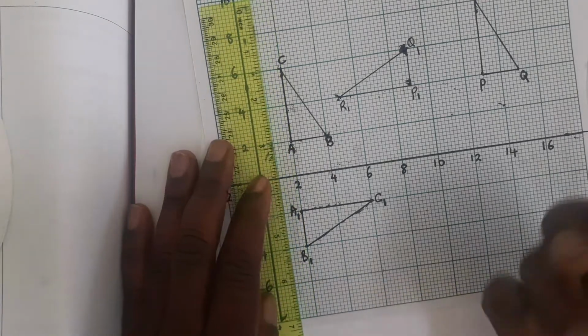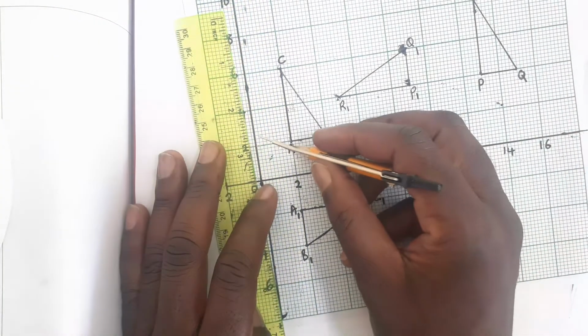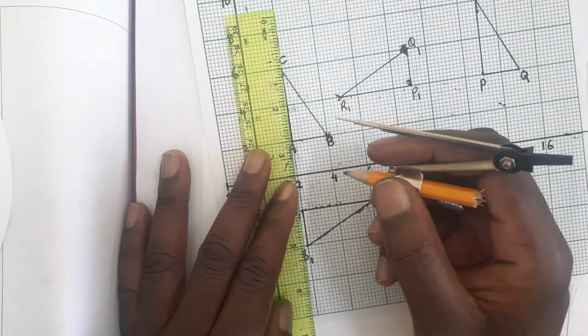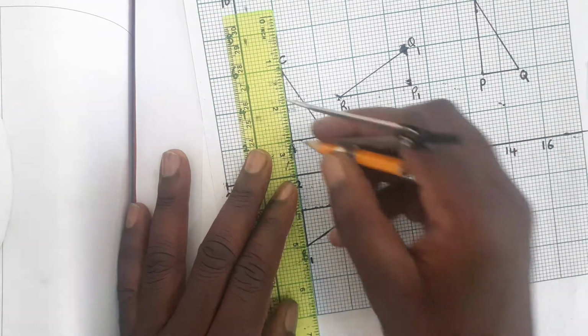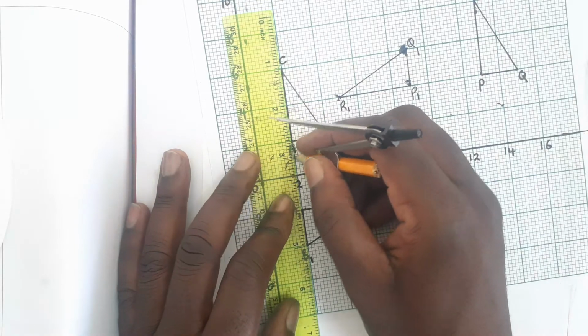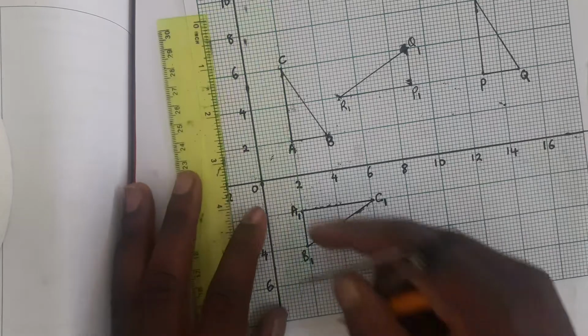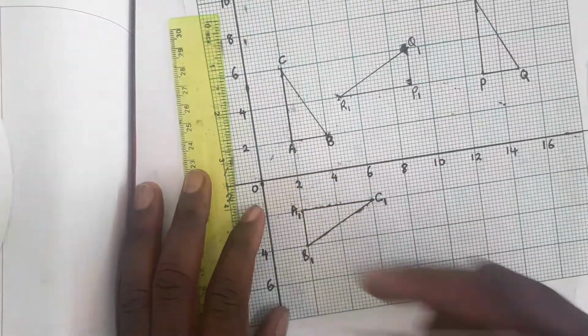So like here, A corresponds to A1. So I need to join these 2 with a straight line. This is our straight line here. I've joined. Okay. So I need to bisect this line.